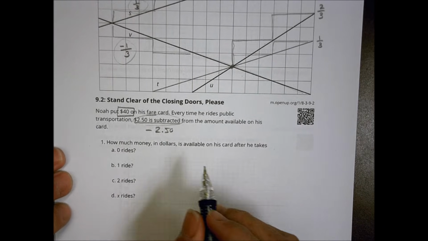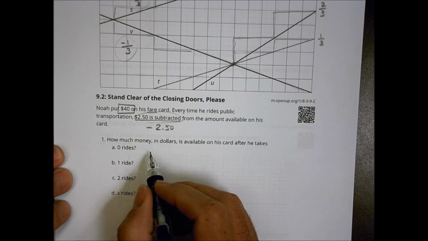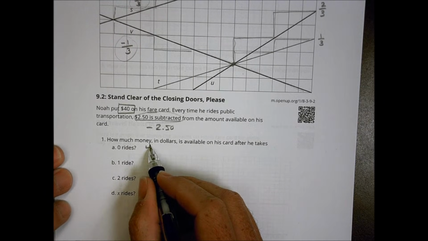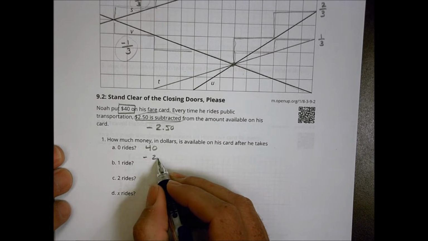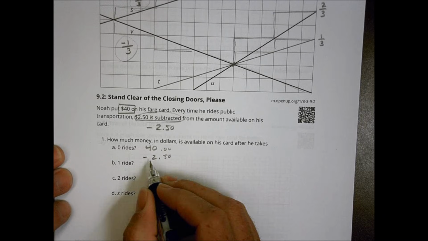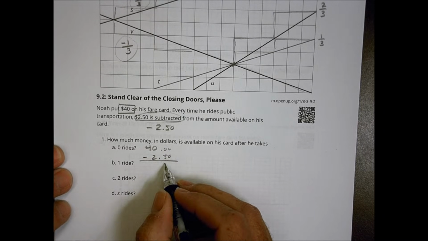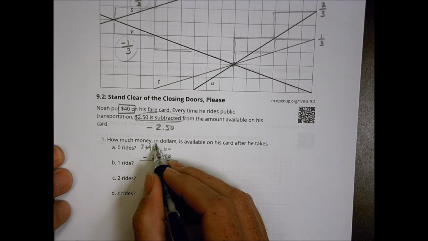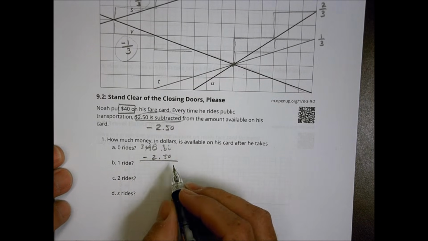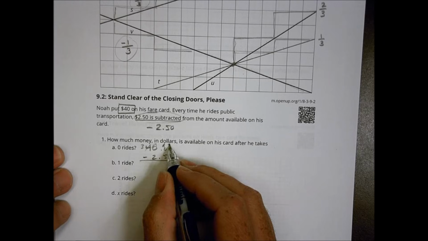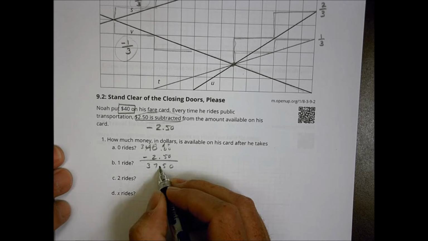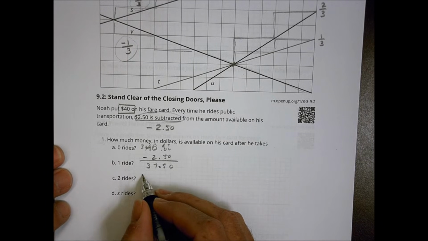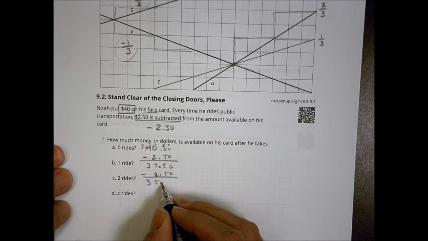How much money in dollars is available on his card after he takes 0 rides? Well, for 0 rides, he has $40. He's good to go. After 1 ride, we're going to subtract $2.50. And what's he going to have after 1 ride? He's going to have $37.50. Way to go. After 2 rides, we subtract another $2.50, and now we're left with $35.